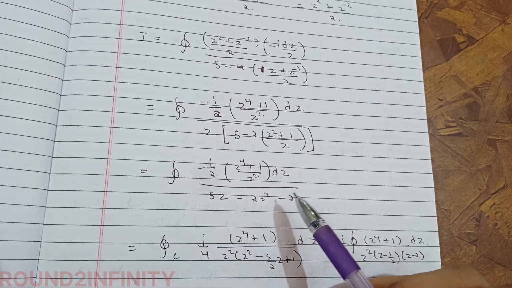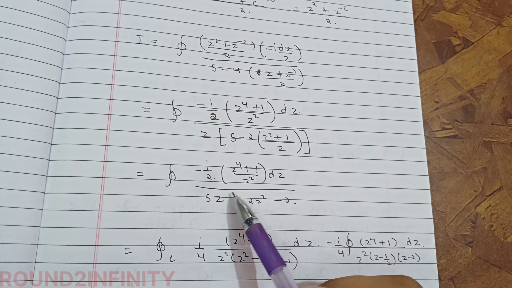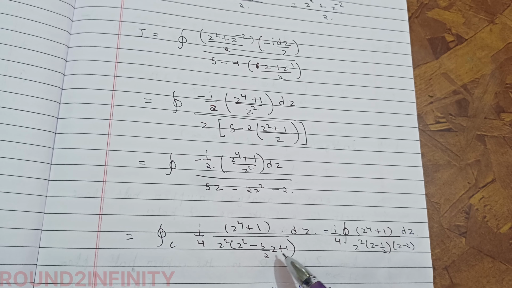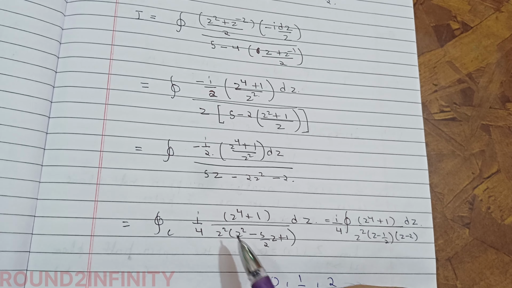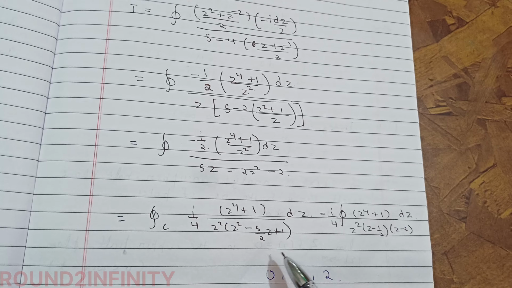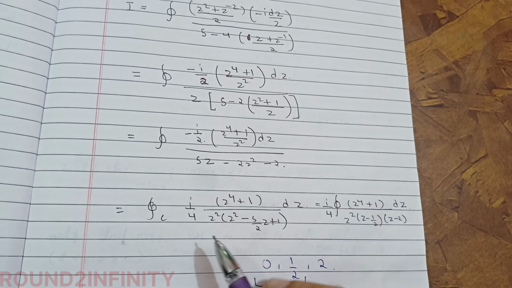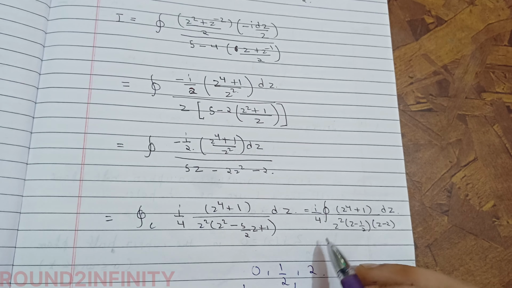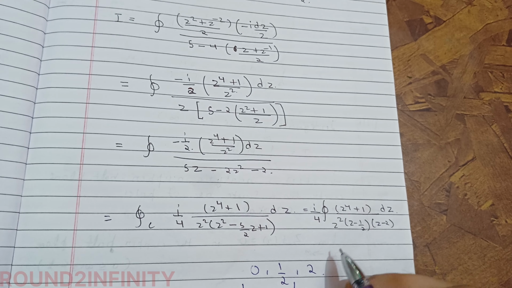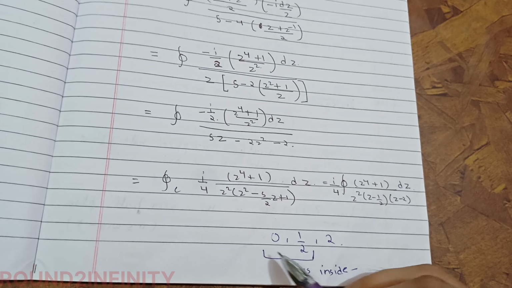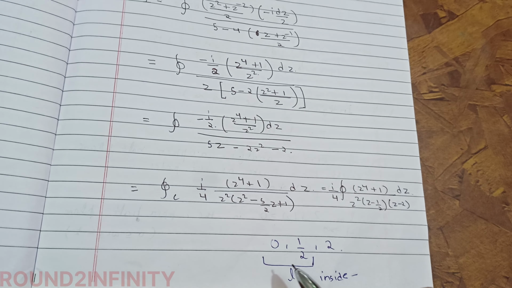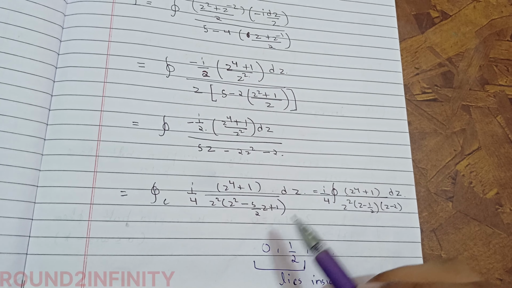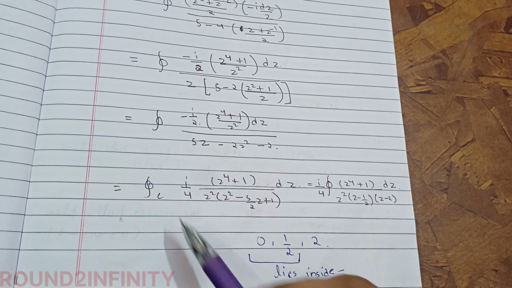Now you will take 2 common, means make this coefficient 1. So you will take minus 2 common. It will give you z square minus 5 by 2 z plus 1. Now what you need to do is find the residue for this. So first you need to find the singular points. This can be written in this form, z square times z minus 1 by 2 times z minus 2. So the singular points will be z equal to 0, z equal to 1 by 2 and z equal to 2. Of these points, only 2 points lie inside the circle. So you need to find the residue only at these 2 points, and just substitute the values: 2 pi iota multiplied by the residue and multiplied by iota by 4 will give you the answer.